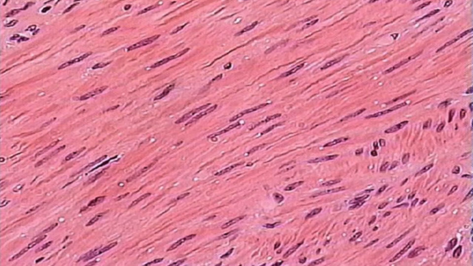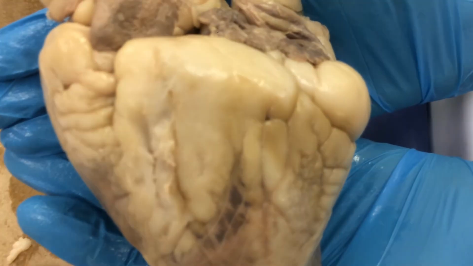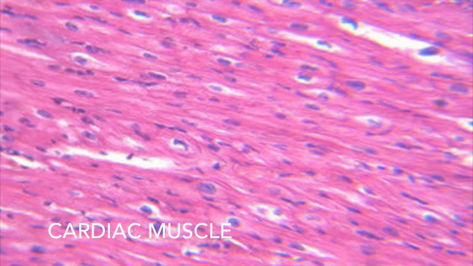It is uninucleated, which means it has one nucleus for each fiber, and it spindles off at the end, so the middle is fat and the ends are skinny. Cardiac muscle is displayed here. Cardiac muscle also has striations, but the striations are much lighter than the striations that are in skeletal muscle.